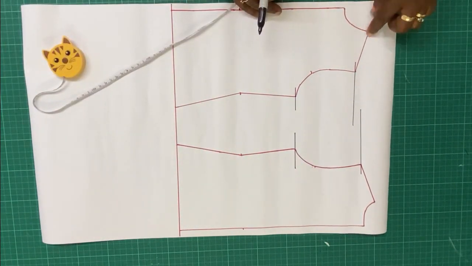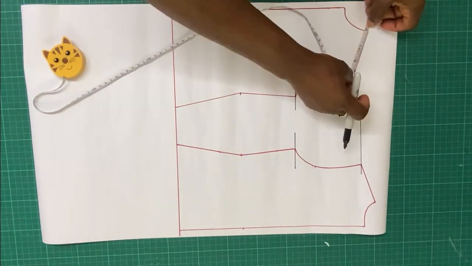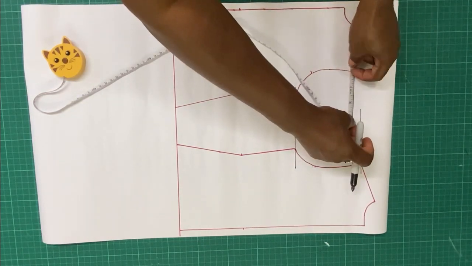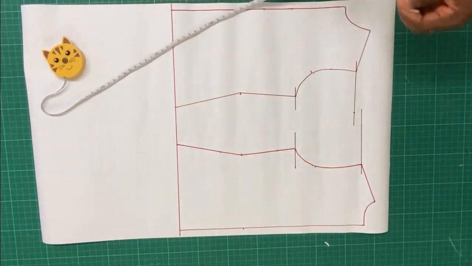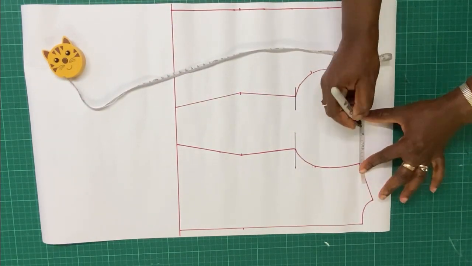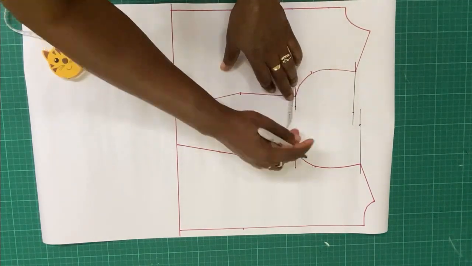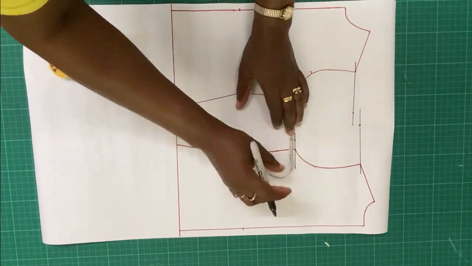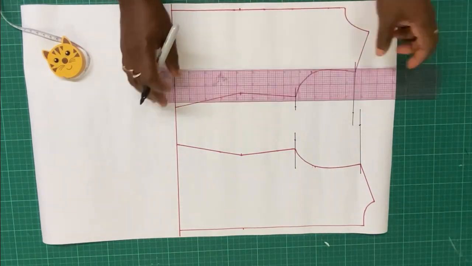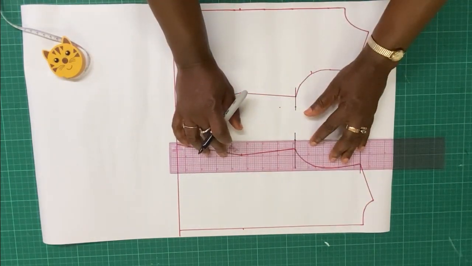On the extended line at the shoulder, go out the same distance of your shoulder seam. Note that you can increase or reduce this amount as desired. Now at the armhole point, go out 5/8 inches and down 2 inches.